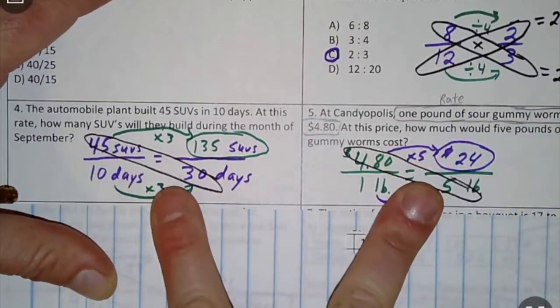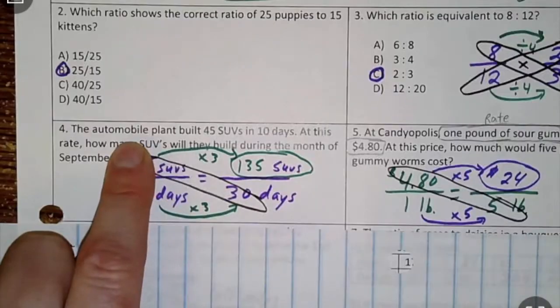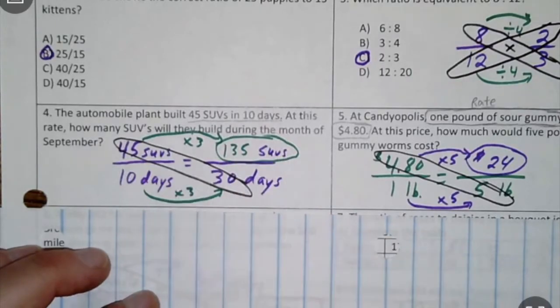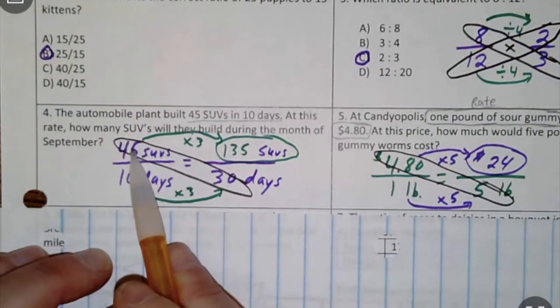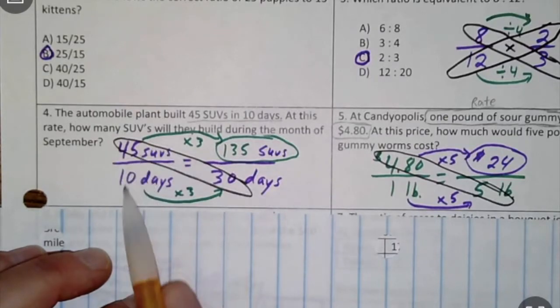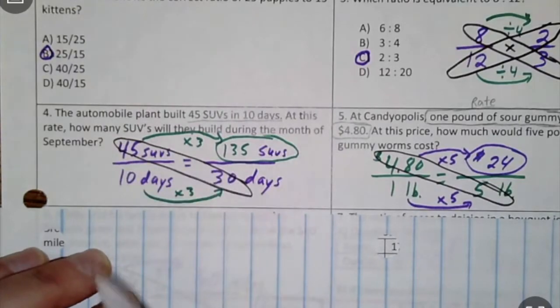Both of them are going to be set up fraction equal to fraction. So when they give us a ratio, for example, this ratio is 45 SUVs in 10 days. So that's a ratio. I like to write my ratio and label the top and the bottom. 45 SUVs in 10 days. So the ratio is all on the same side as the fraction here. So at this rate, how many SUVs will they build during the month of September?